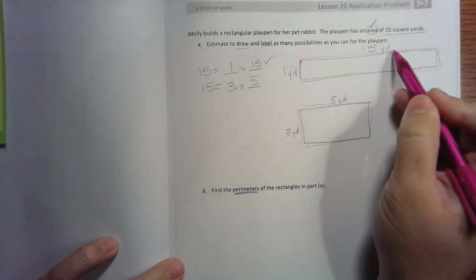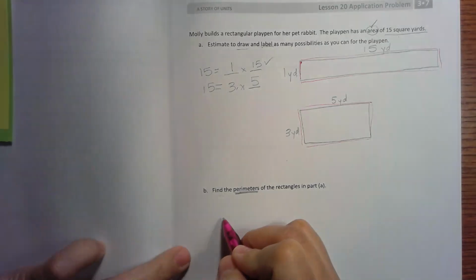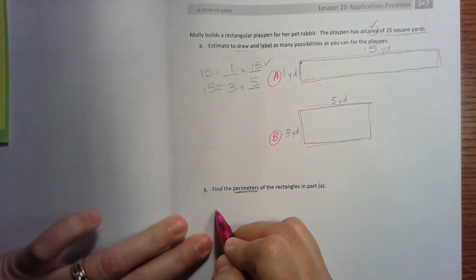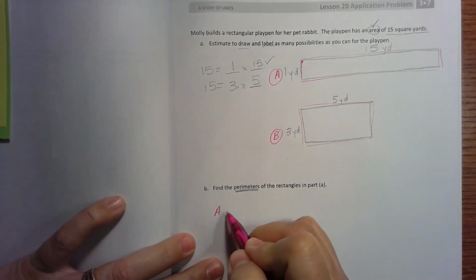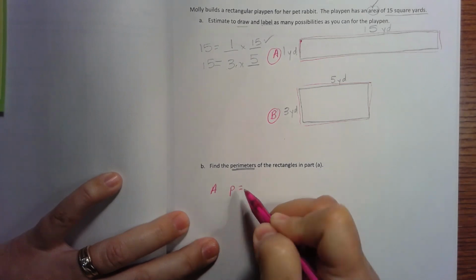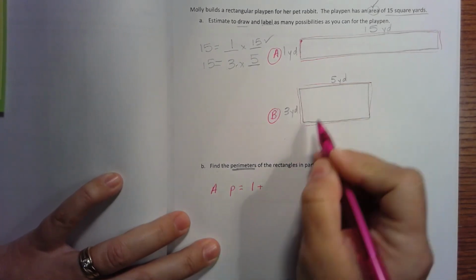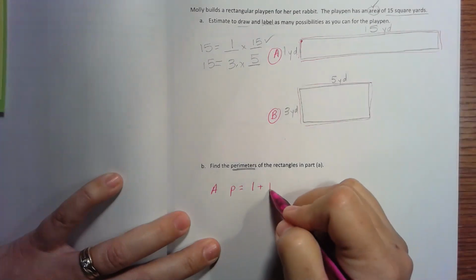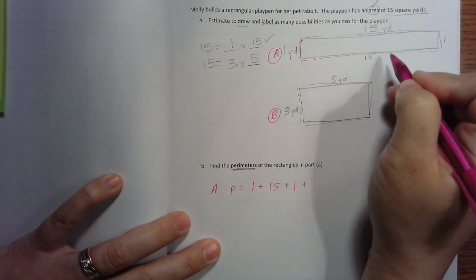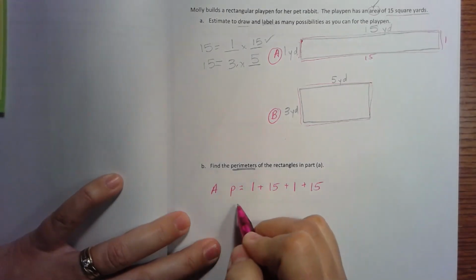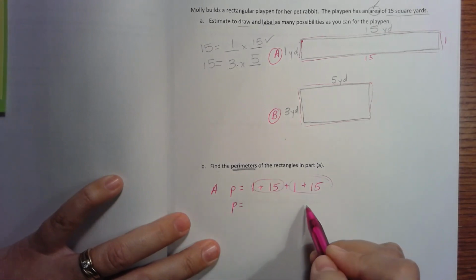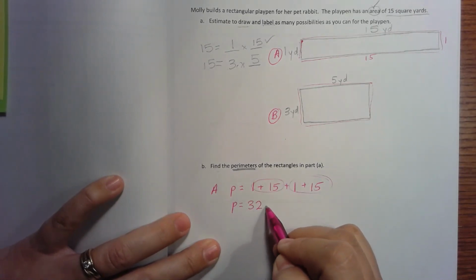So for my first rectangle, to find the perimeter, I'm going to label it A and B, just for the sake of making it clear down here. The perimeter of A is 1 plus 15 plus the other 1 plus the other 15 length. So the perimeter equals 16 plus 16, which is 32.